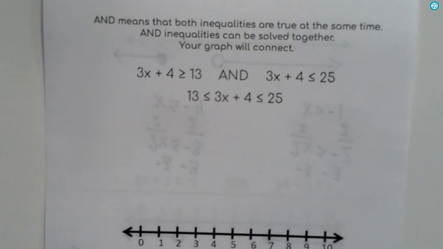So a good example of "and": what I could say, all of you guys are greater than 13 years old and less than 18 years old. So you can be both greater than 13 and less than 18 at the same time, if you're 14 or 15 or 16 or 17. So with "and" inequalities, they can be solved together.